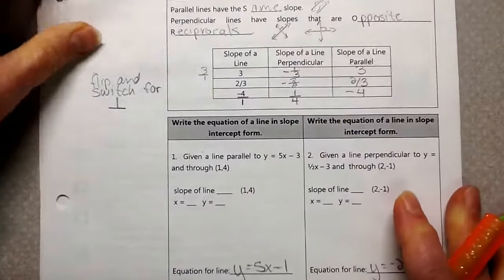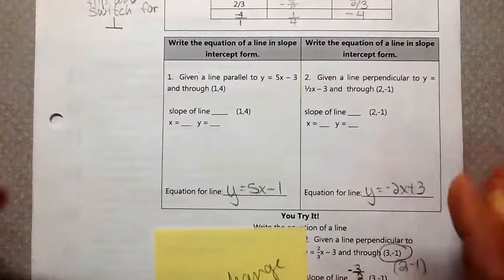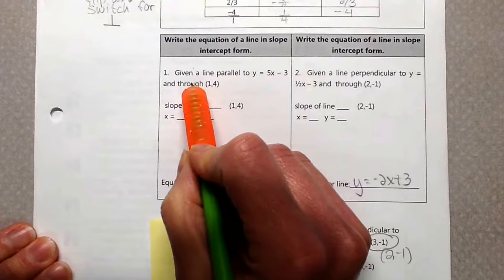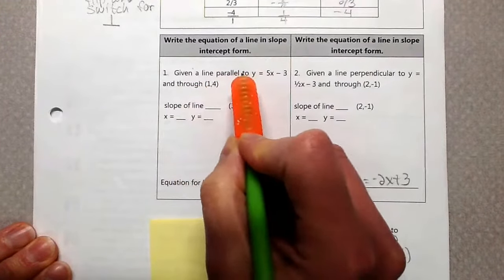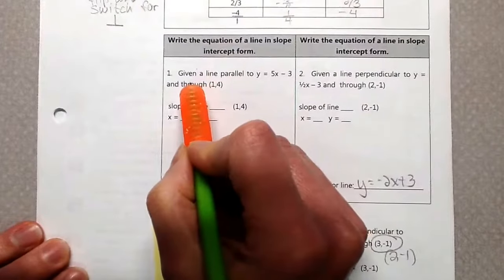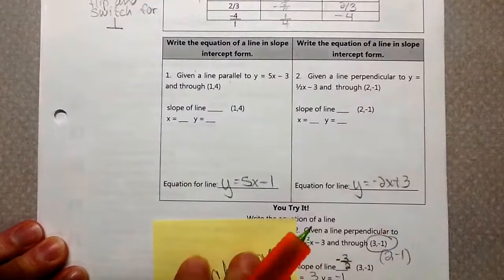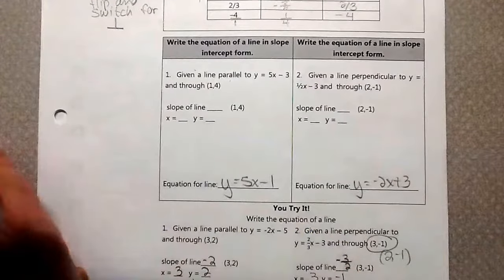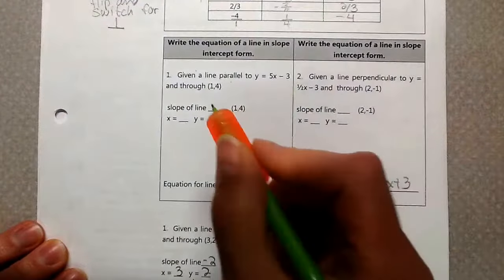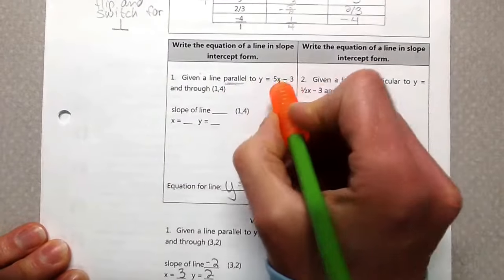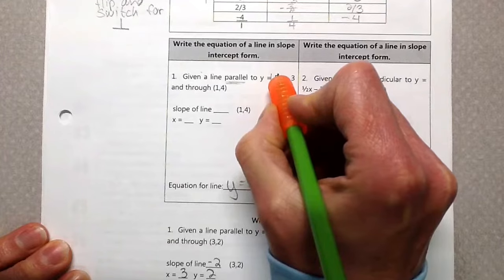Okay, so now that you have that, we want to write the equation for a line. Now, yesterday you were given a slope, or you had to find a slope. Today you're going to be given either a line that's parallel or a line that's perpendicular. So what I want you to do, parallel lines have the same slope. So what that means is the slope of the line that we're looking for is 5.